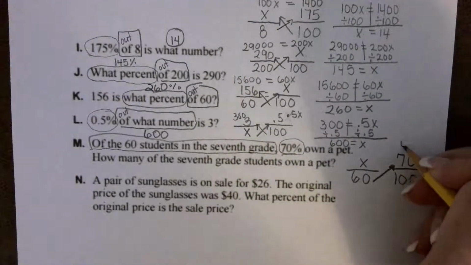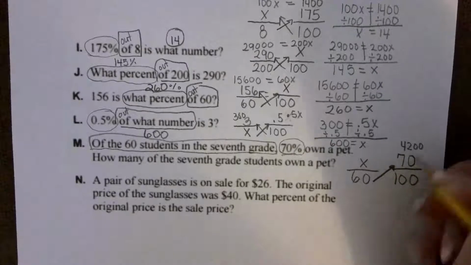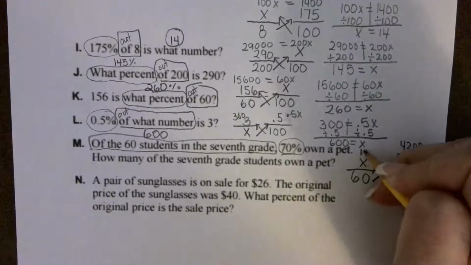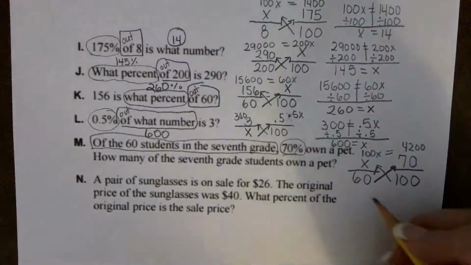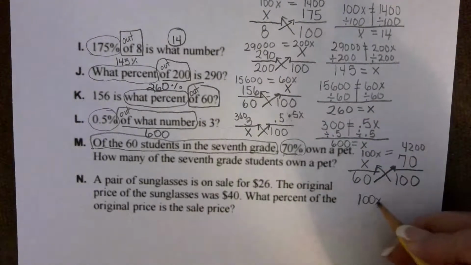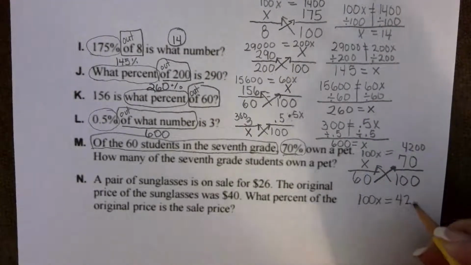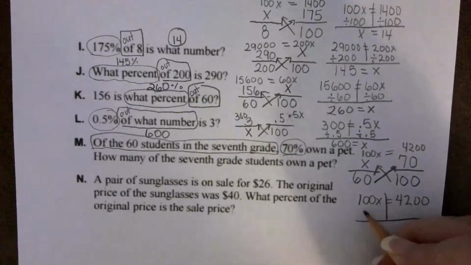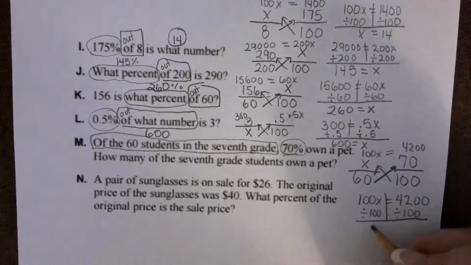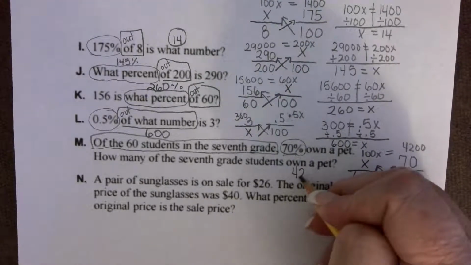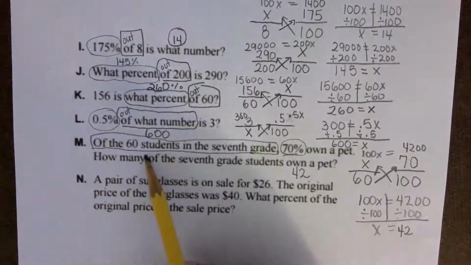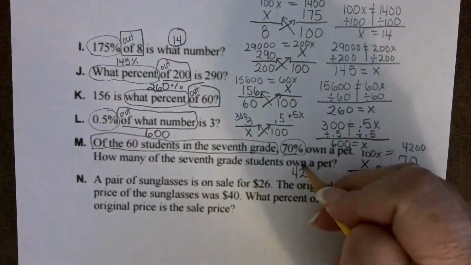60 times 70 is 4,200, and 100 times x is 100x. Those two things are equal to each other. So 100x is equal to 4,200. We're just dividing by 100. And x is equal to 42, which means 42 students out of the 60 own a pet.